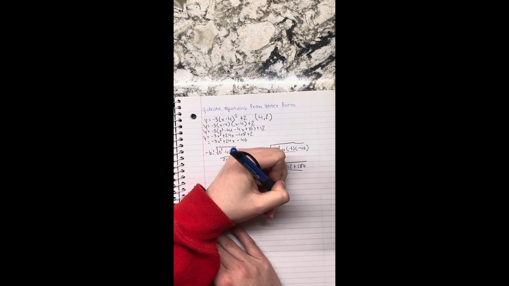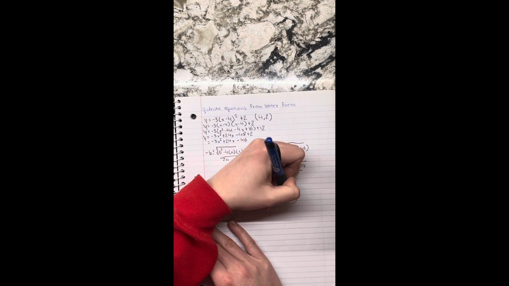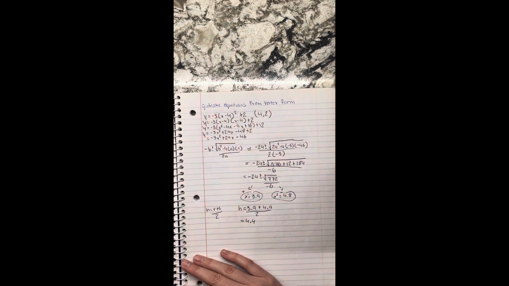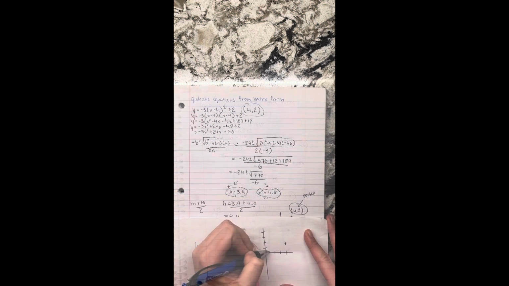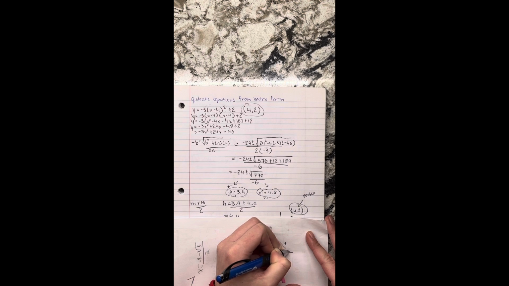So now we have x1 and x2, which is 3.8 and 4.9. Now I can find whether it is a maximum or a minimum. Here I was just drawing my little graph and plotting out the points. I already knew my vertex from the original equation.